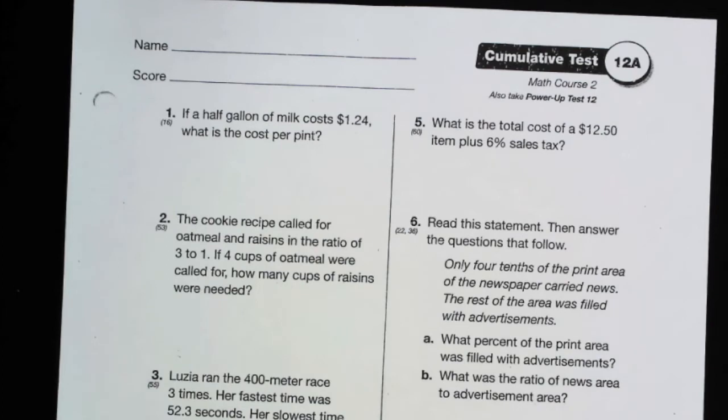All right, here comes the actual math test. 1, a half a gallon of milk costs $1.24. How much does it cost for a pint? Now guys, you got to figure out how many pints are in a half gallon. I would probably divide by 4. Let me think about that. 2 pints in a quart, 2 quarts, and yep, I divide by 4.